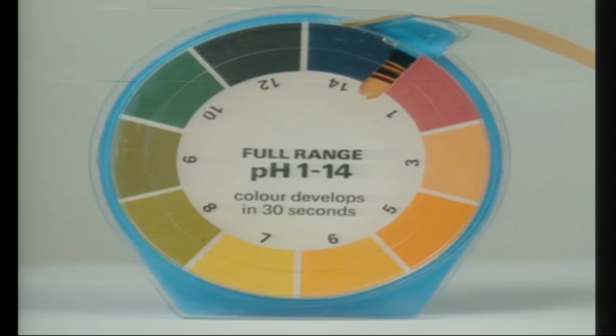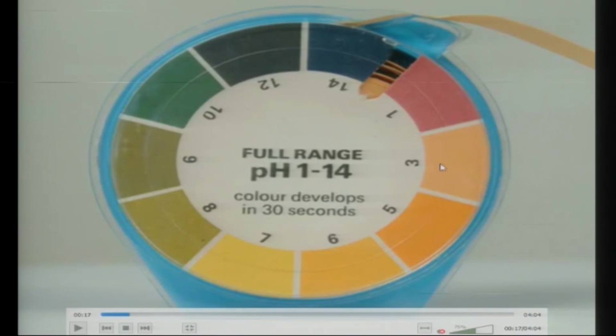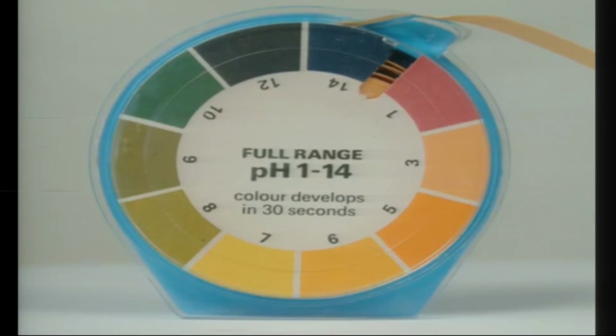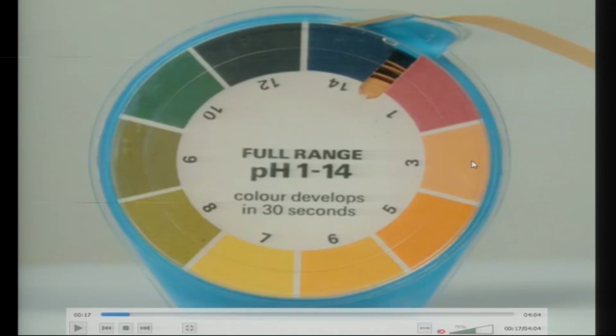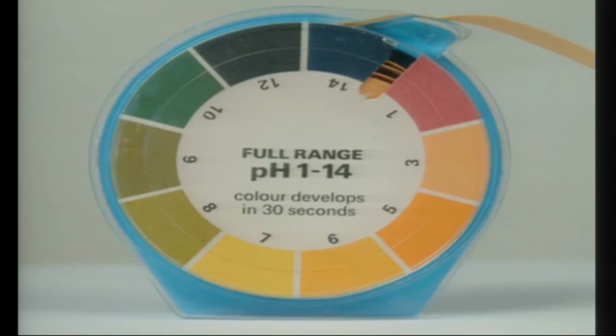First, we need to use the indicator paper. In this case, we're using the universal indicator paper. If you look at it, around a pH of 1 to 2, it is red or pink, call it pink. Then as the acidity decreases, it goes on changing to blue, which is in the basic range.